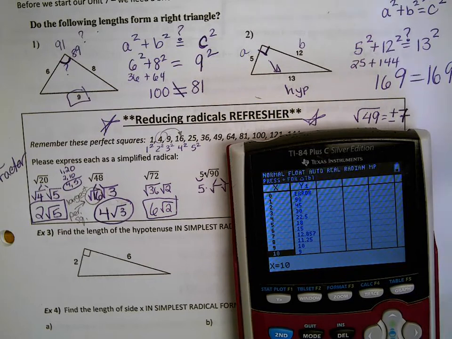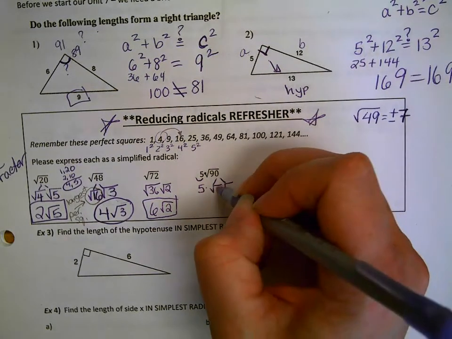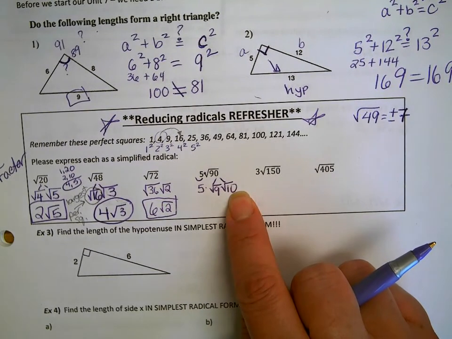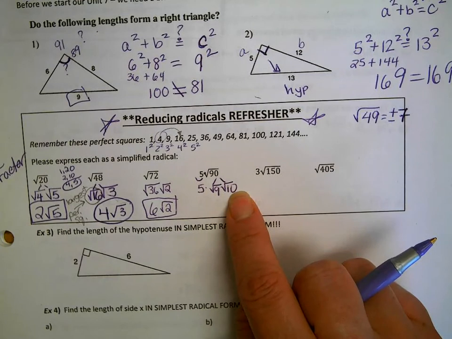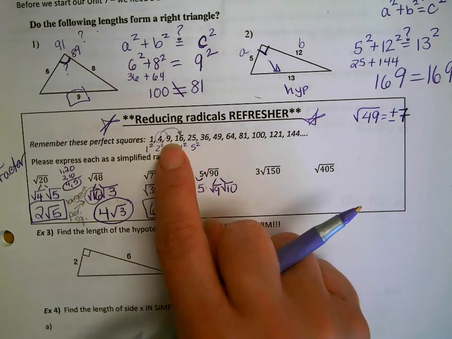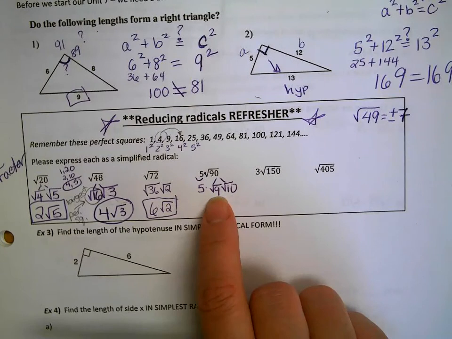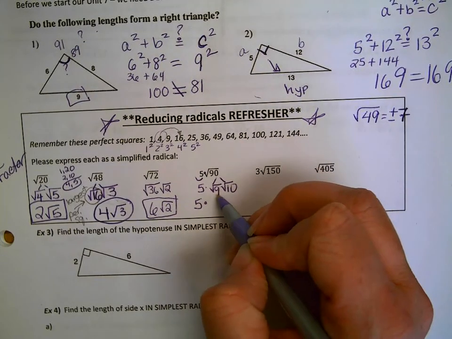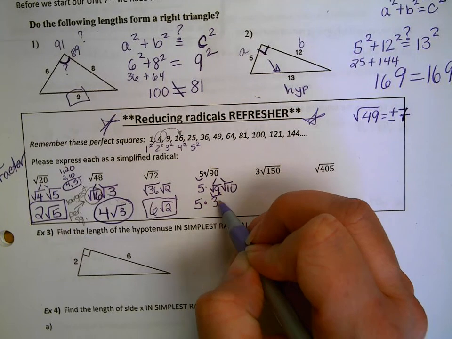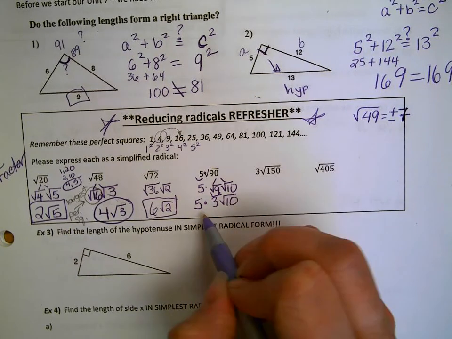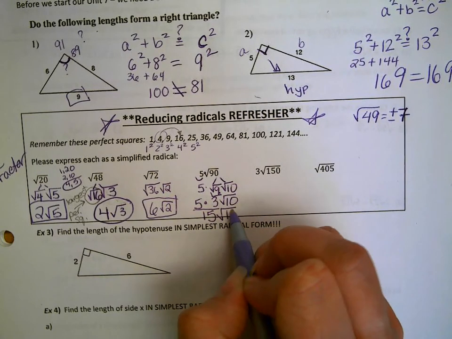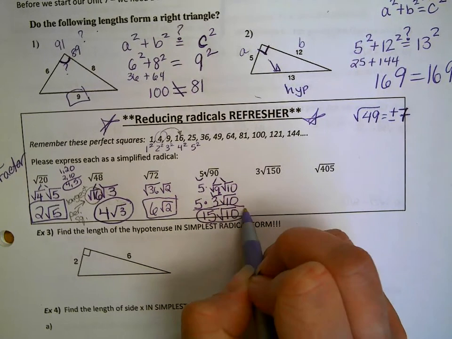If I go down to 9 and 10 is a set of perfect squares. So we're going to put in a 9 and a 10. 10 can't be broken down anymore. I know it's not that small, but 10 is not divisible by 1, 4, or 9. So that 9 is the largest perfect square that goes in. So 5 stays out in front. Square root of 9 becomes 3 times the square root of 10. And these two digits multiply together. So we get 15 square roots of 10 as an answer here.